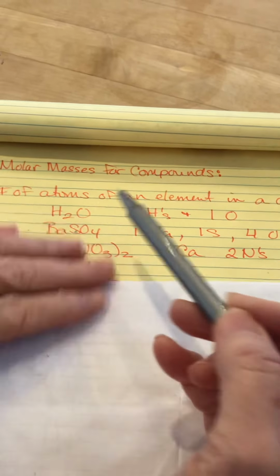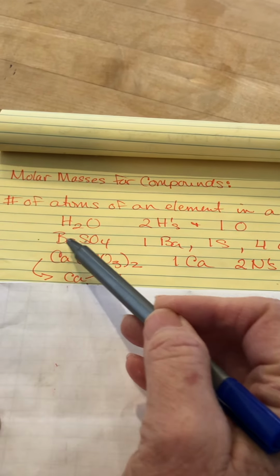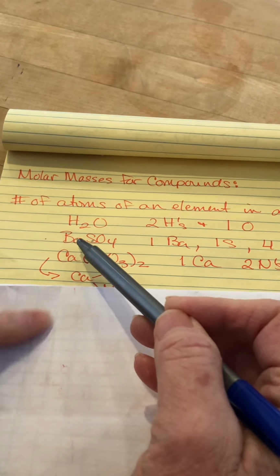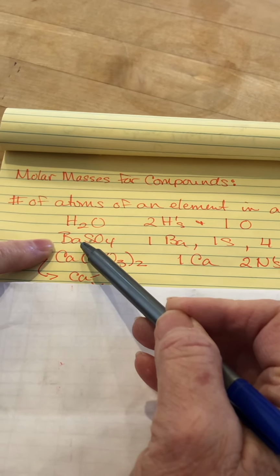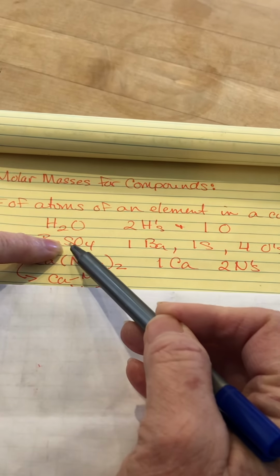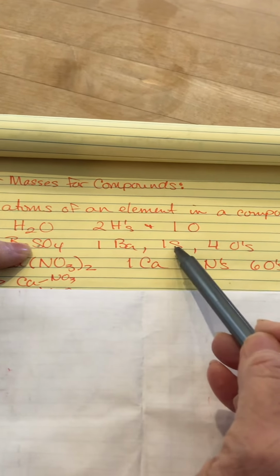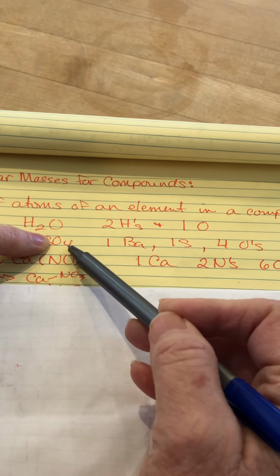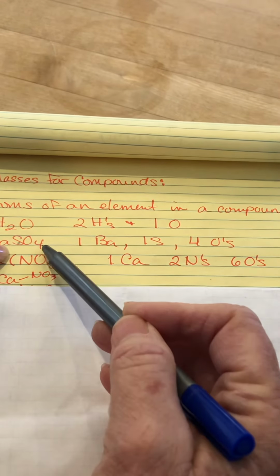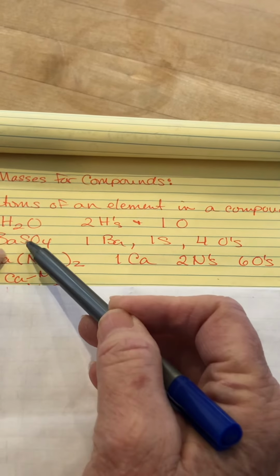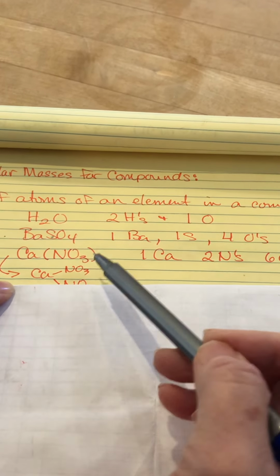Okay, here we have barium sulfate, BaSO4. That means with no subscript, with barium we have 1. With no subscript by sulfur, although we do have a smudge on the paper, we have 1. And there is a subscript 4 by oxygen. The subscript 4 only refers to the oxygen and not to the sulfur and not to the barium.